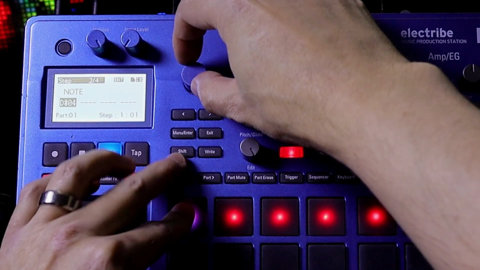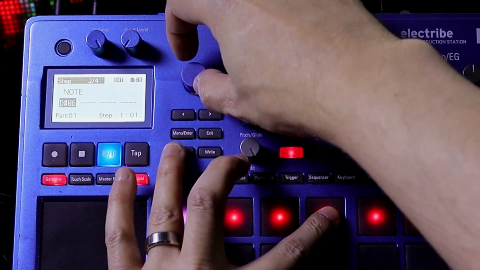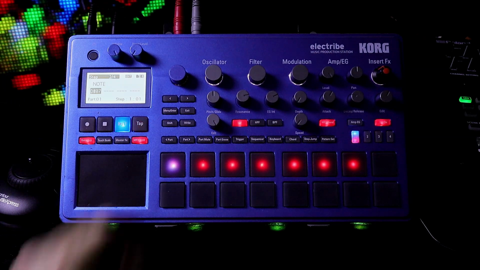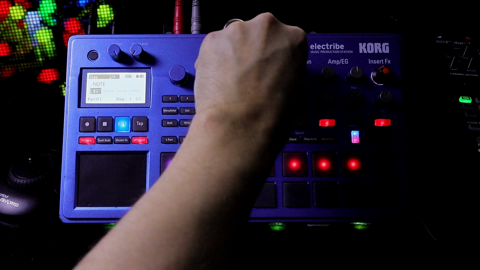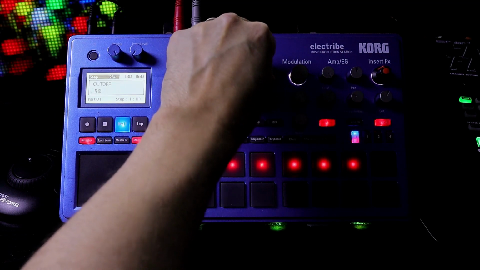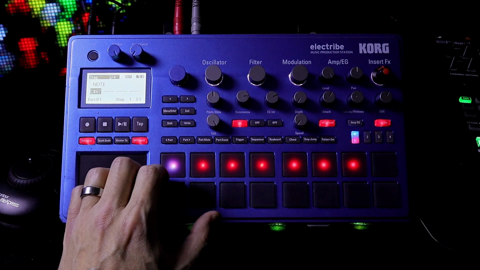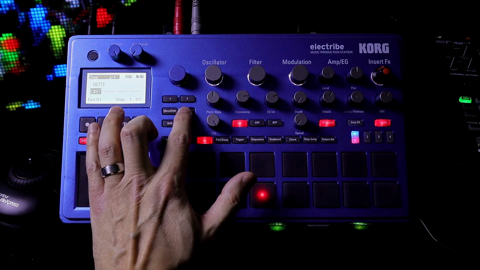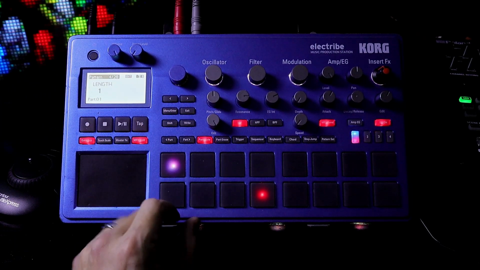This note, Shift, turn it up. Changes the octave. Change the filter. Now if we exit, hold down Shift and press this one, we can change the length of the bars.